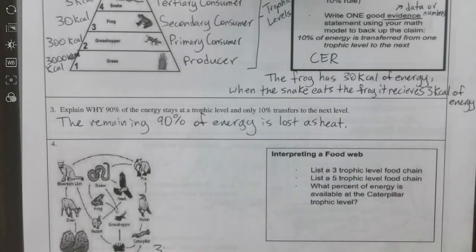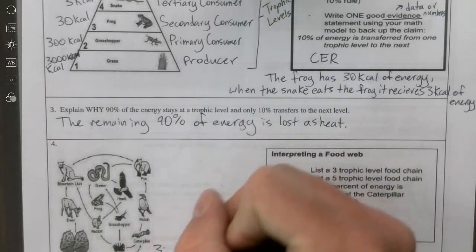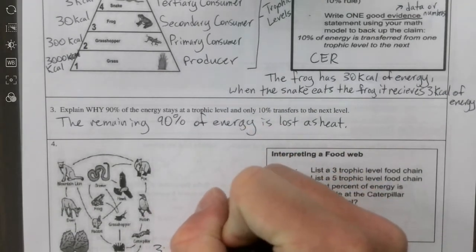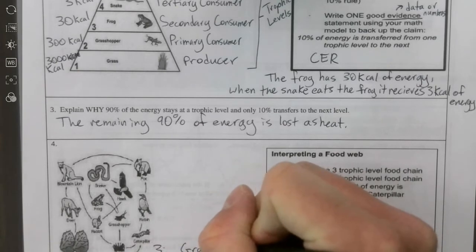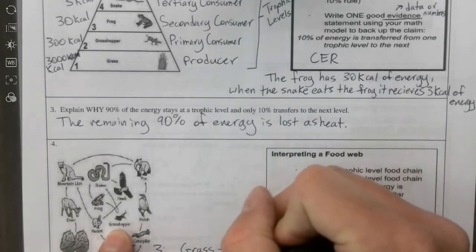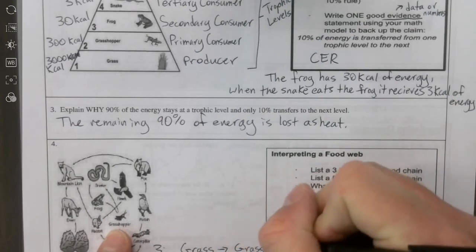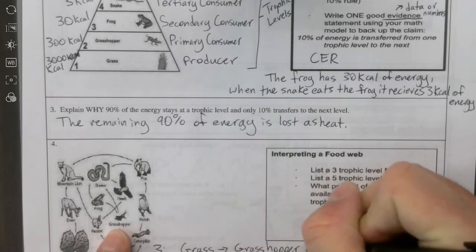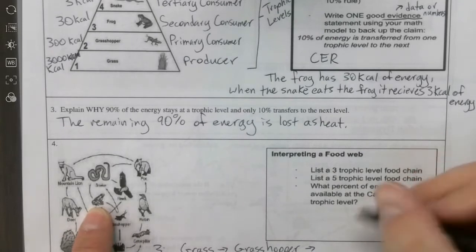So our 3 trophic level food chain, let's say that we're starting with the grass. Then let's go to the grasshopper. Then let's go to the frog.